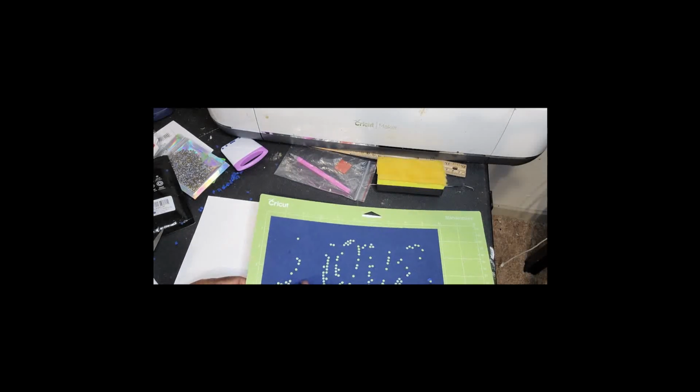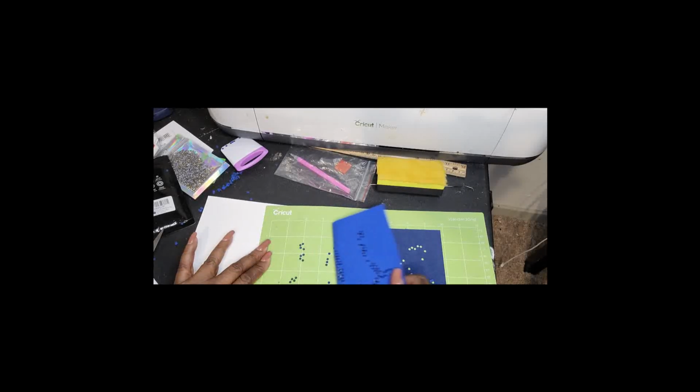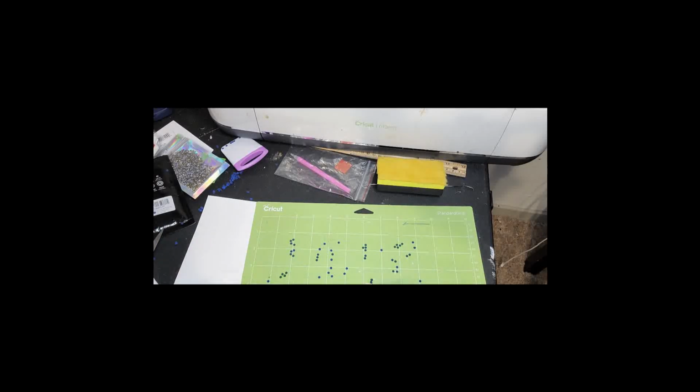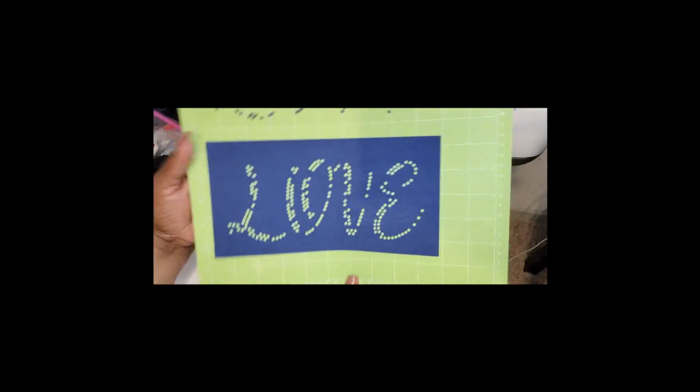Now I'm going to lift up. See, I have a lot less that I have to bother with when I get ready to scrape those off. But now you can see what I have. And you can see love is starting to come together now.